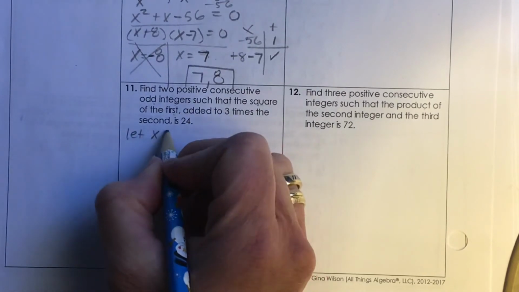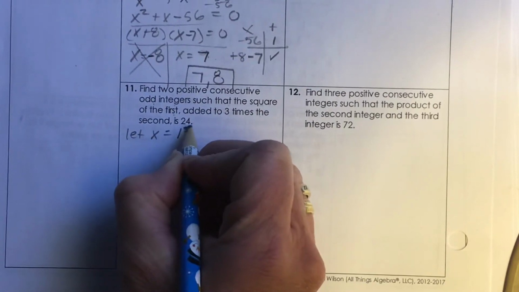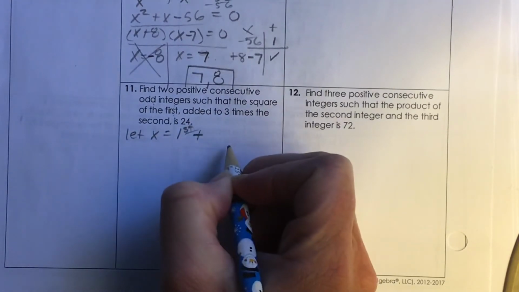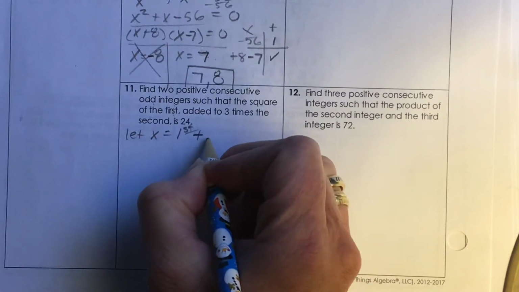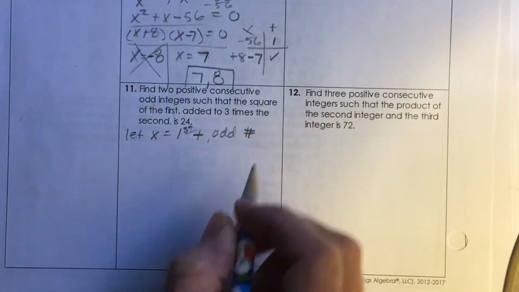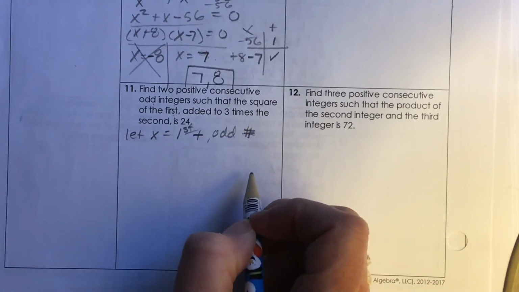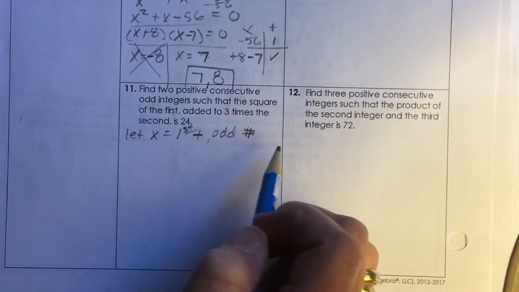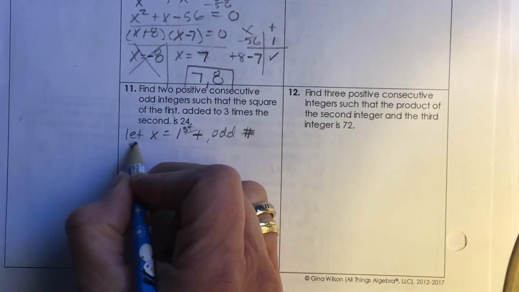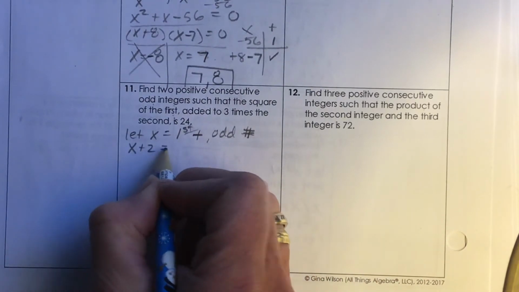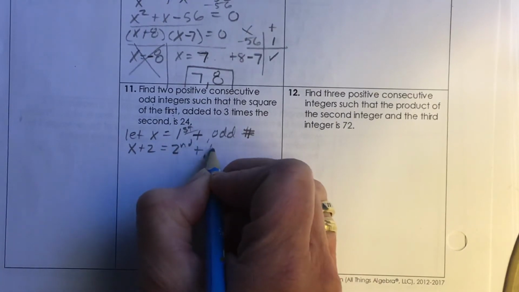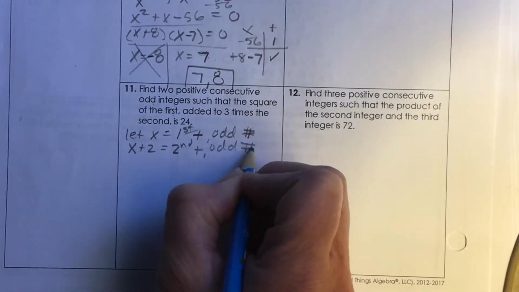Let x be the first positive odd number. But remember, they have to be positive numbers. Now let x plus 2 be the second positive odd number.